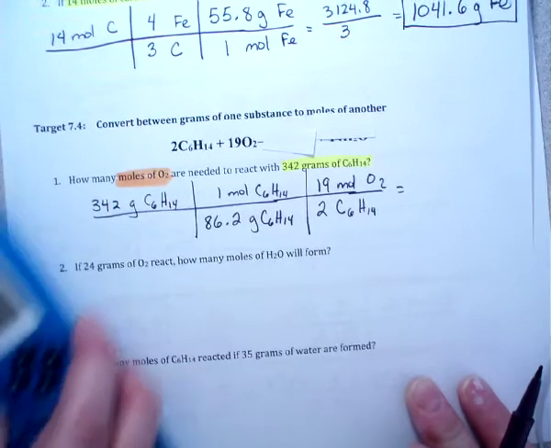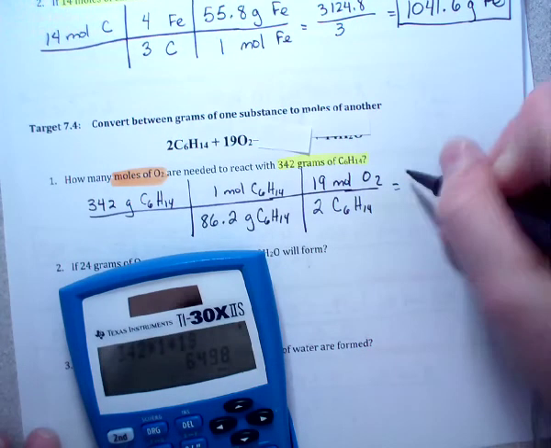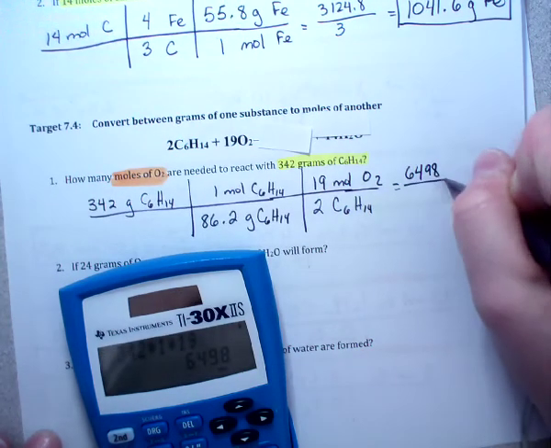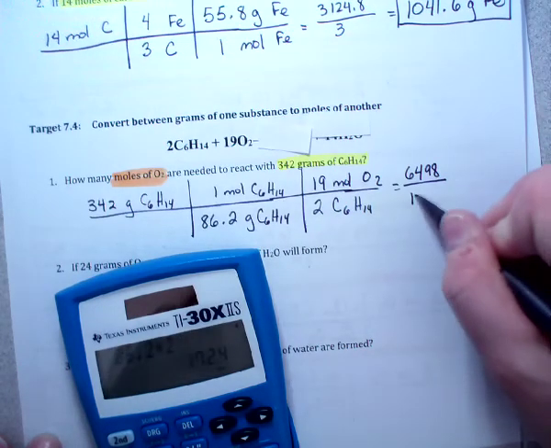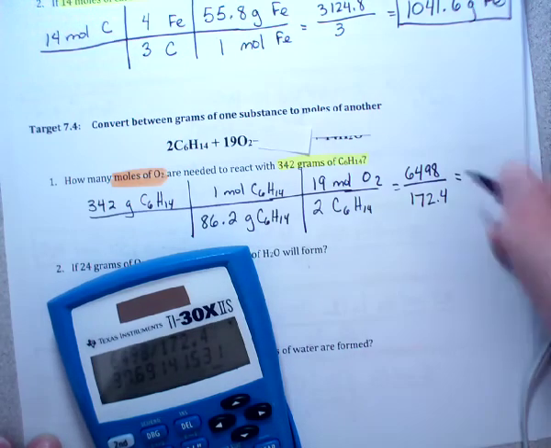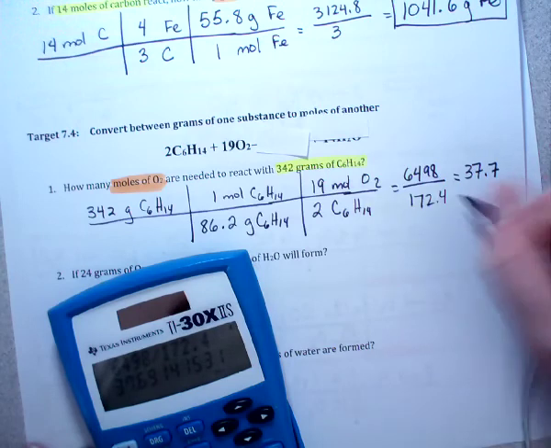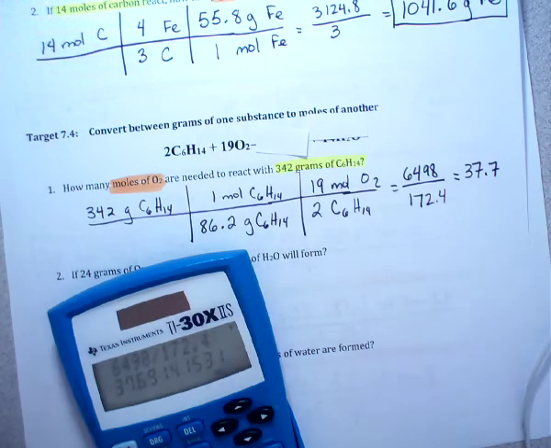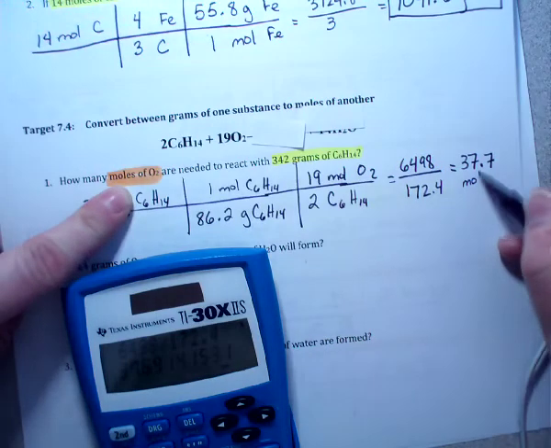Let's multiply across the top. 342 times 1 times 19. You get 6,498. Multiply across the bottom, 86.2 times 2 is 172.4. And then I'm going to divide those two. 37.7. And if you're ever unsure of the unit, go back to the question, what is it asking for? I'm asking for moles of O2, so my final answer should have moles of O2.